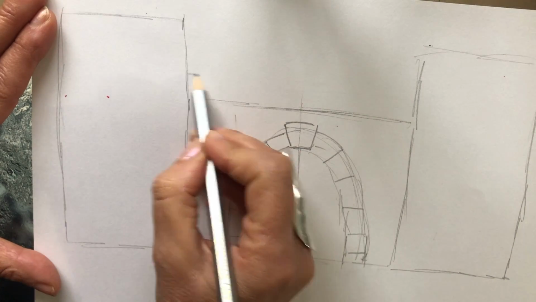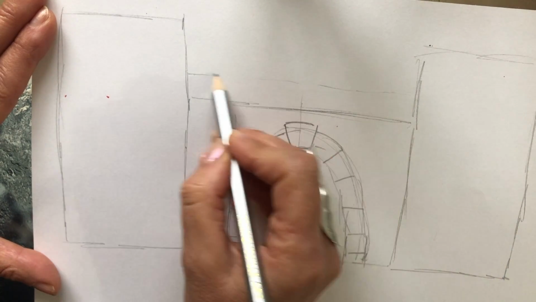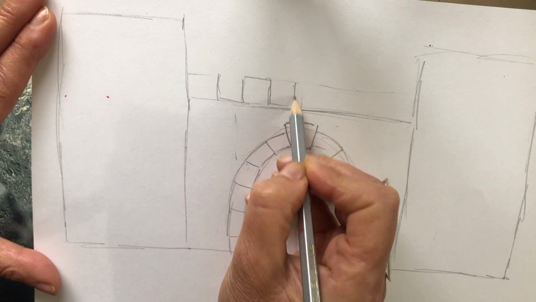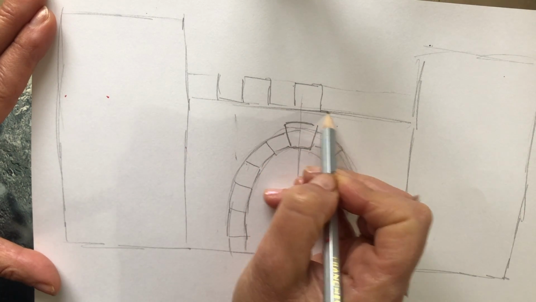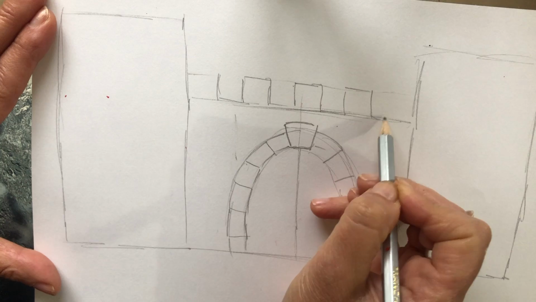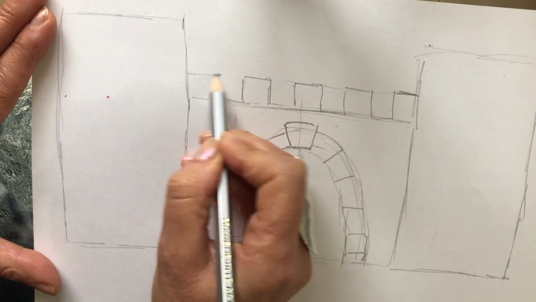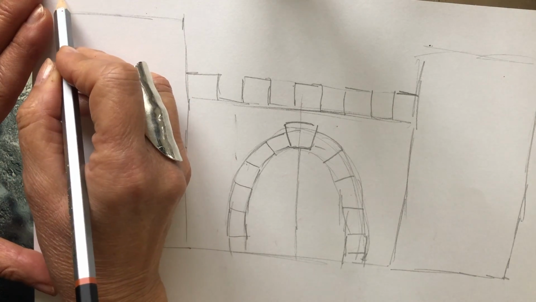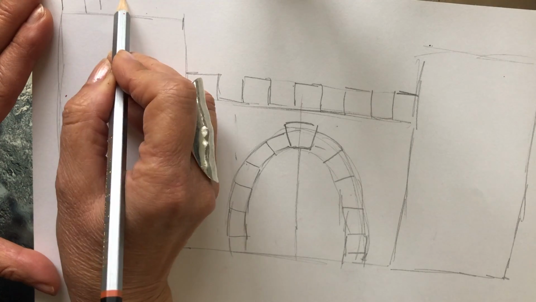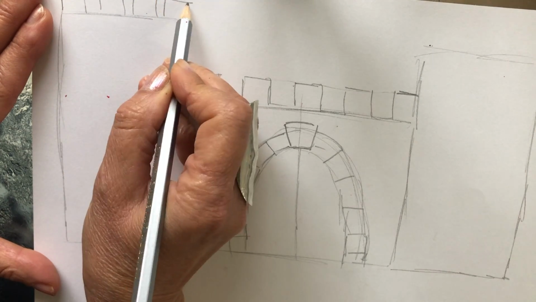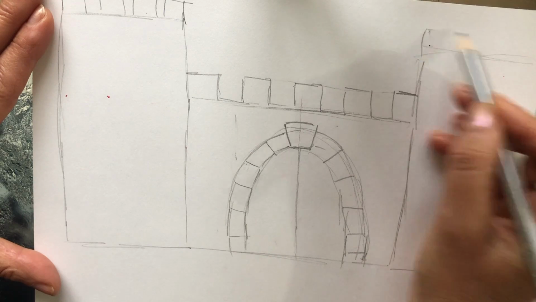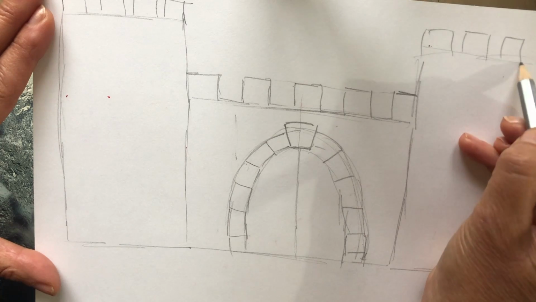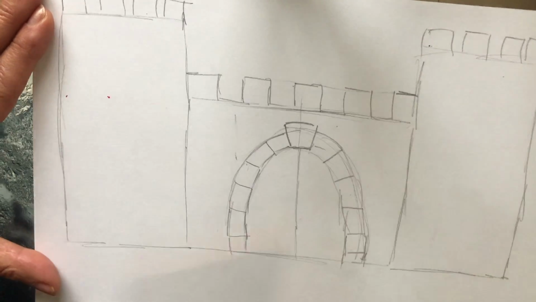Now my castle has little areas. You can actually do a light line here, but little rectangles, or squares rather, I should say. They can be rectangles if you want them longer and thinner. All right, so that's the top part. And likewise with these up here. So I'll do the same over here. Roughly we've got 4 of them. It depends on how big your rectangle is, like so.